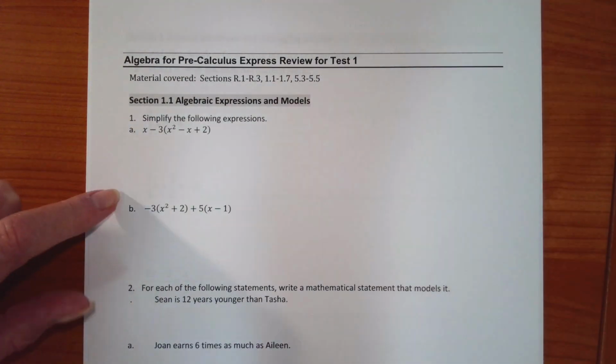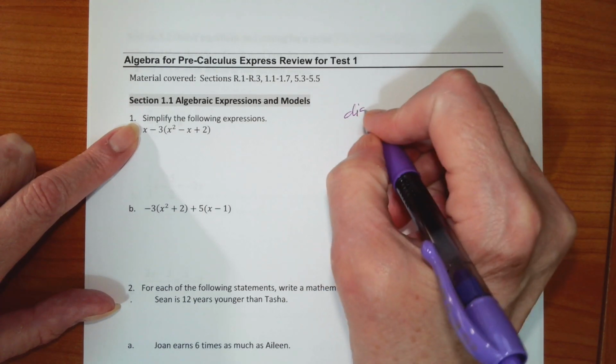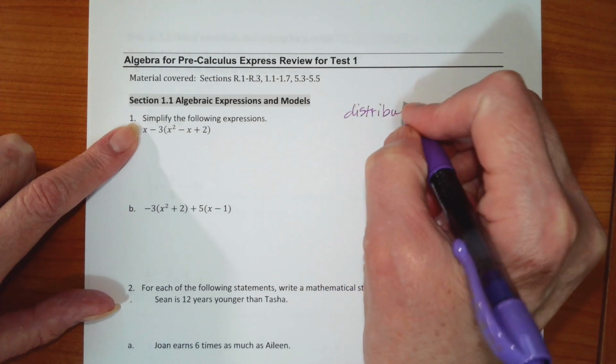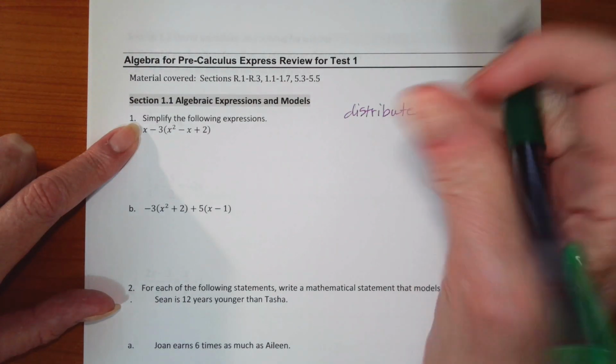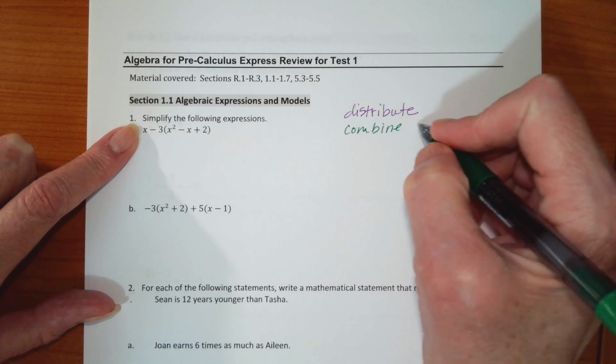When it says we want to simplify an expression, that means you're going to distribute if you have parentheses, and then you're going to look and see if you can combine like terms.